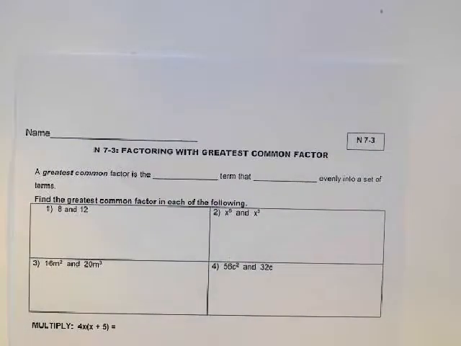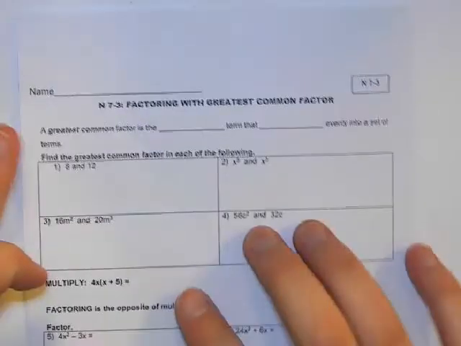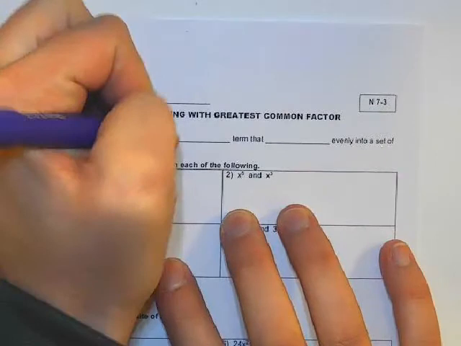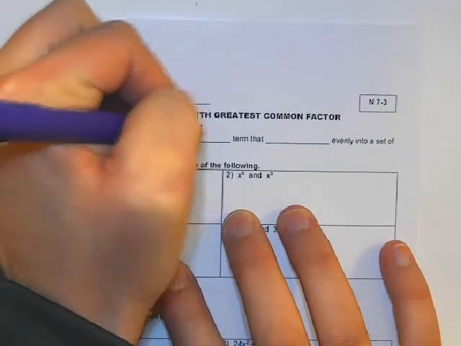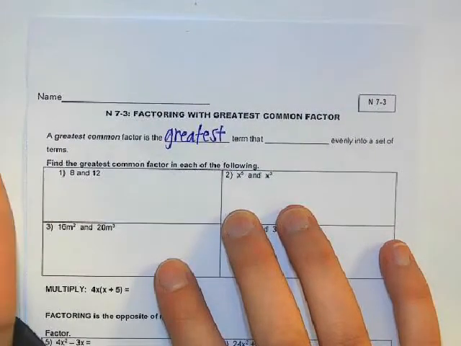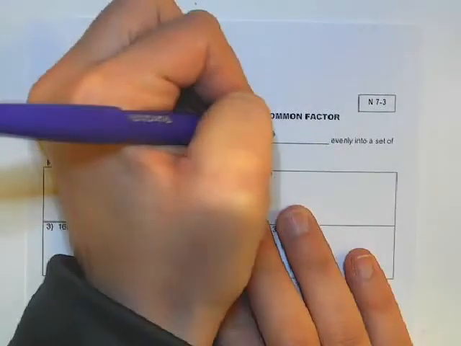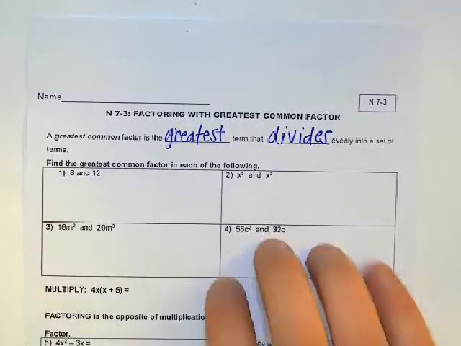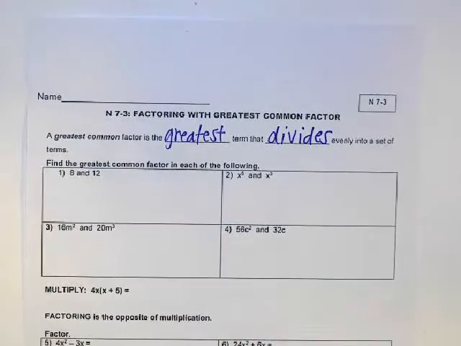Here we go. The greatest common factor is the greatest term that divides evenly into a set of terms. So it's the greatest number, right?